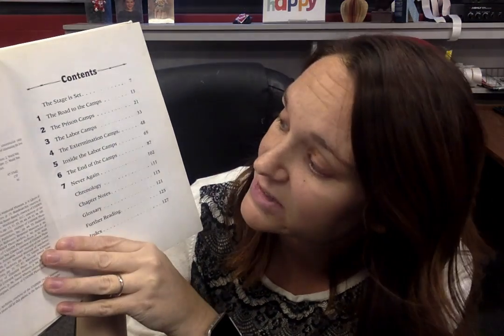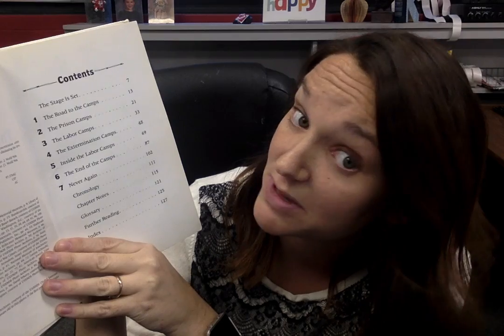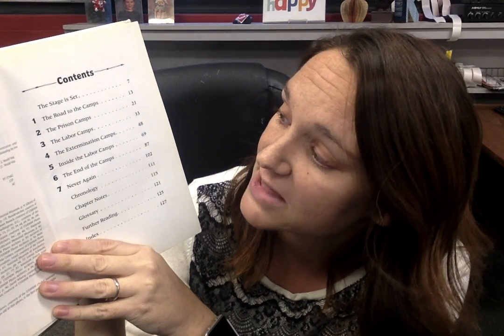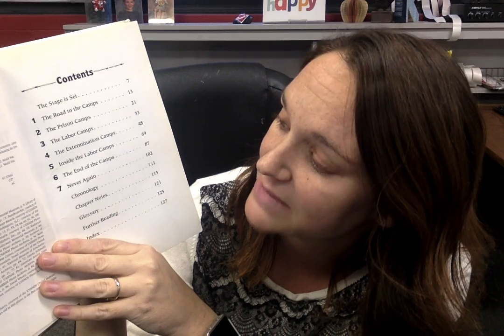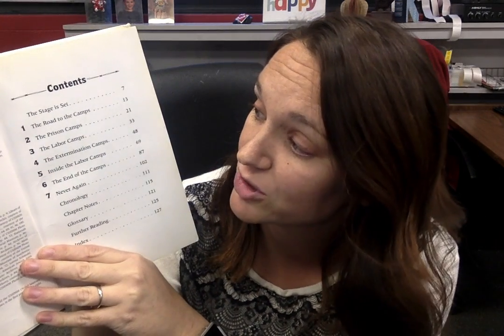And if I was lucky, maybe it would say Chapter 3, Auschwitz. It does not in this one. It says like the road to the camps, which would be about how people got there, the prison camps, the labor camps, the extermination camps, inside the labor camps, the end of the camps. Now, this page could be very helpful. Maybe you are just writing about prison camps, or maybe you're writing about life in a concentration camp, in which case inside the labor camps would be great for you.